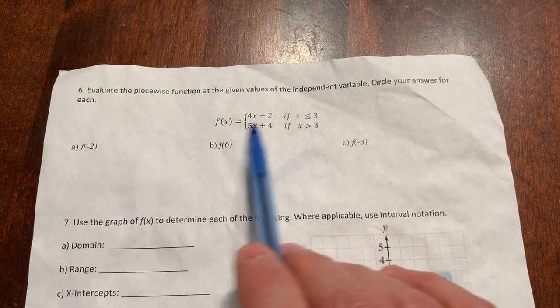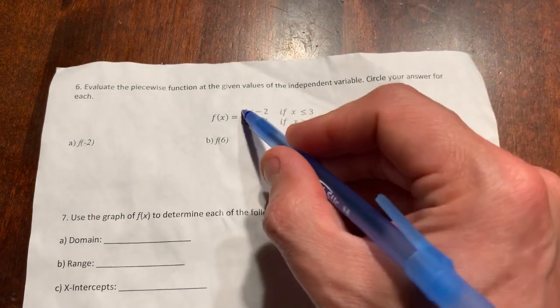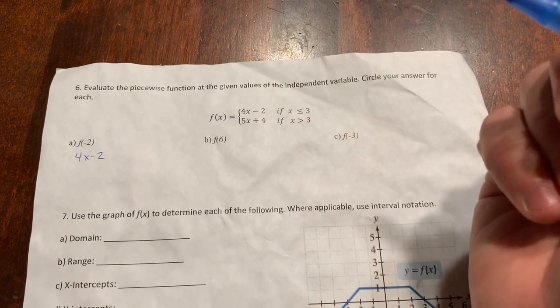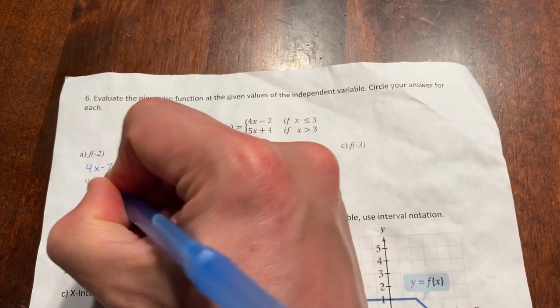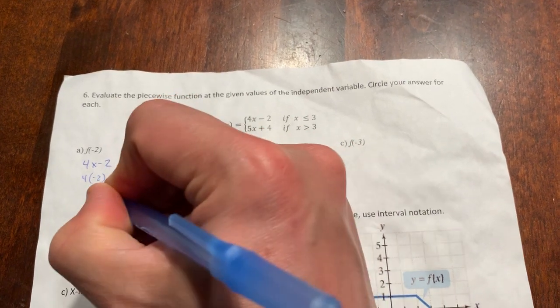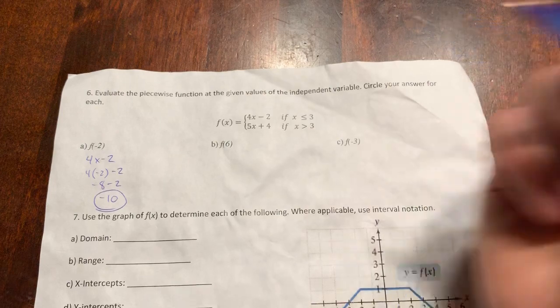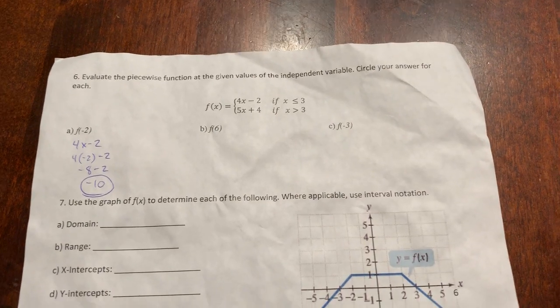Well, negative 2 is less than 3, so I'm going to use the top one. I'm just going to do 4x minus 2, but x is not x, it's now negative 2. 4 times negative 2, minus 2, negative 8 minus 2, negative 10. Boom. F of negative 2 equals negative 10.